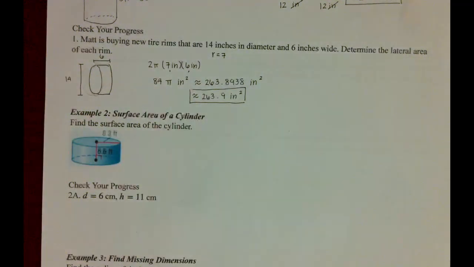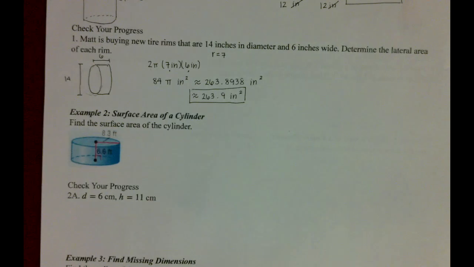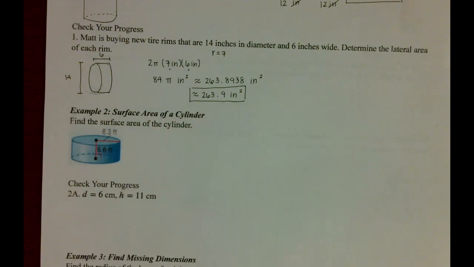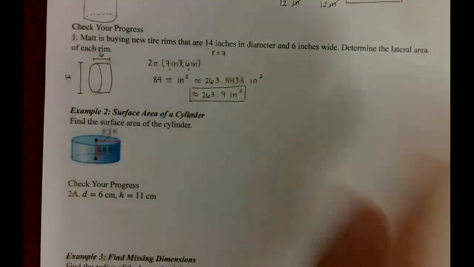And then you get 84 pi square inches. That's the exact lateral area. And then it is approximately, rounded to 1 decimal, 263.9 square inches. Okay, so that was lateral area. That's just the wraparound part.